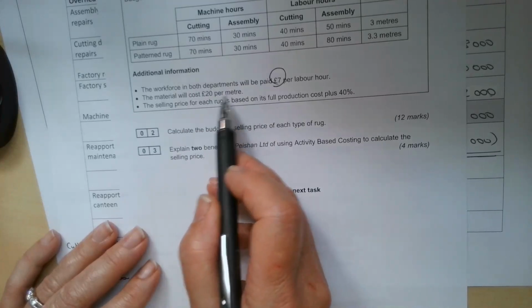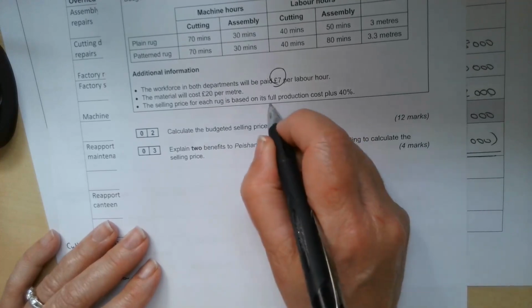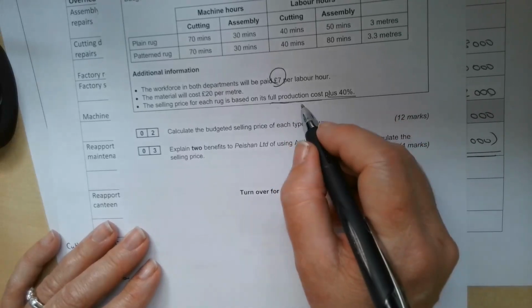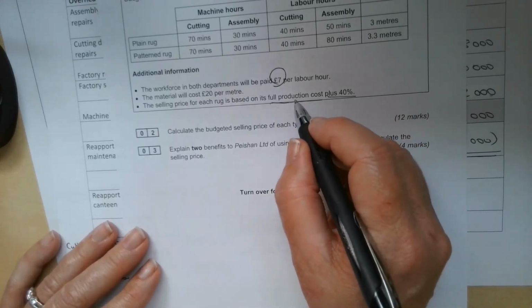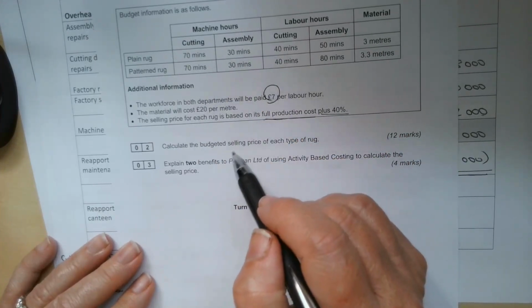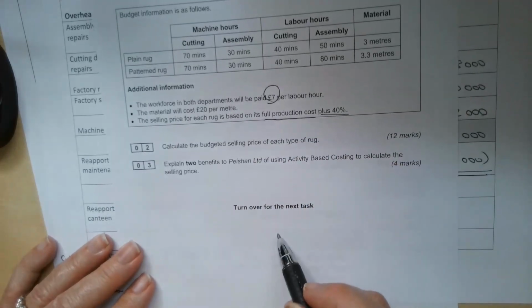The material will cost £20 a metre, and the selling price for each rug is based on its full production cost. So that includes the overheads plus 40%. So they're using cost plus pricing. They're taking the full production cost, so the cost of the materials, the cost of the labour, and then the cost of the overheads as well, and then adding a markup of 40%.